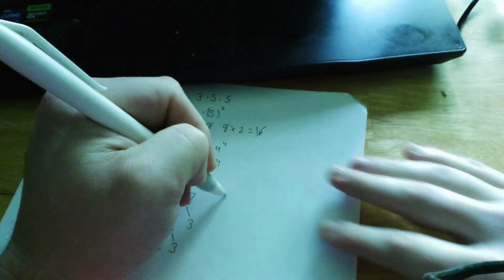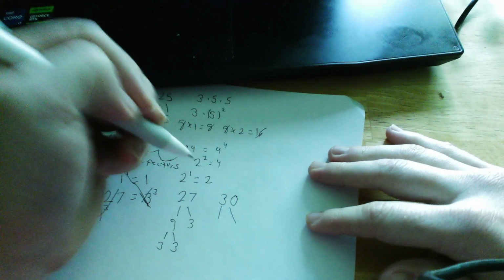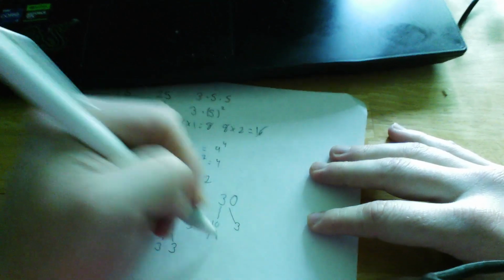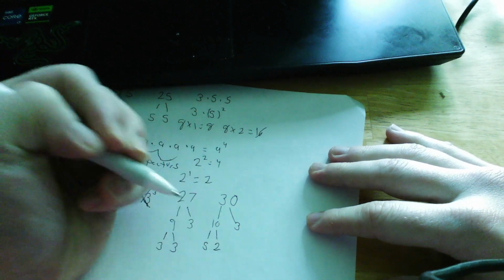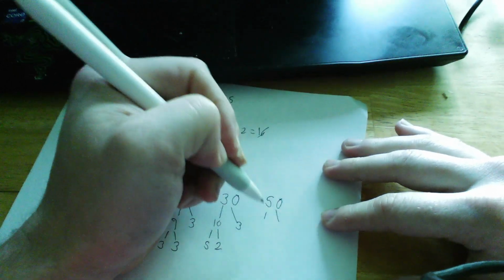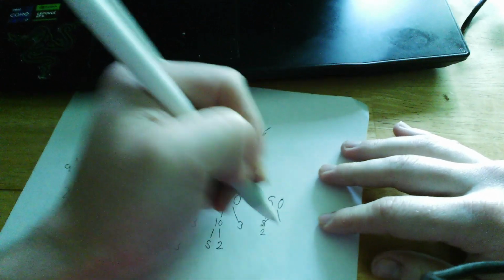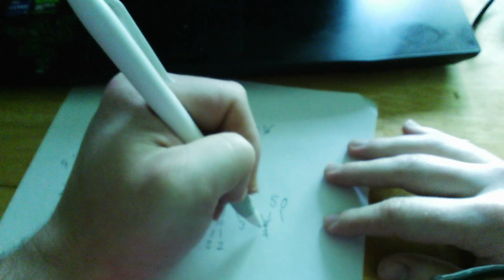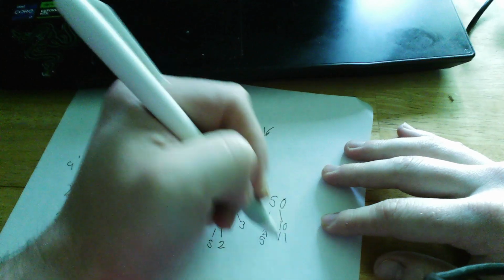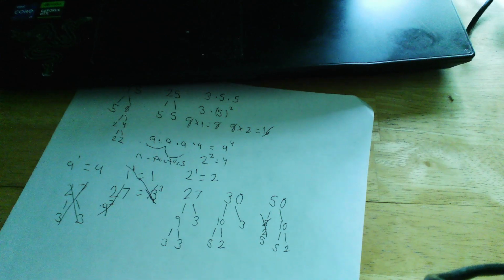And we have 30, which would be 10 times 3, and 5 times 2 equals 10. And 50 is 5 times 10.